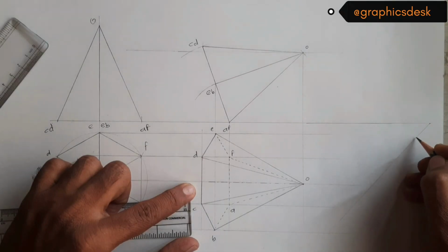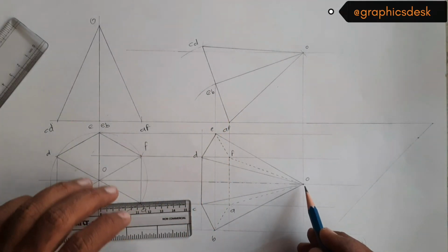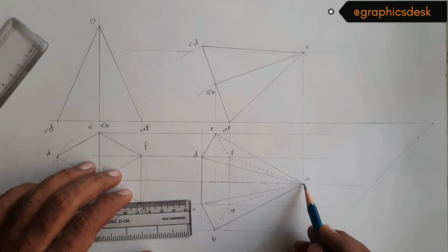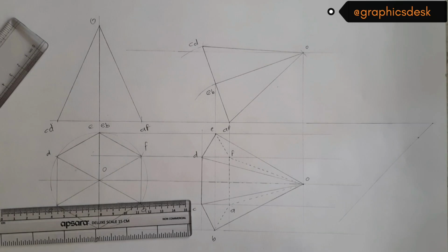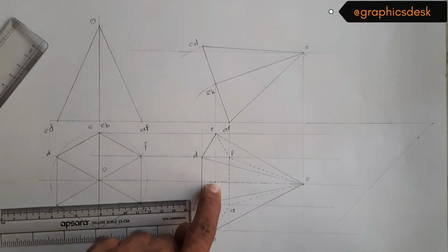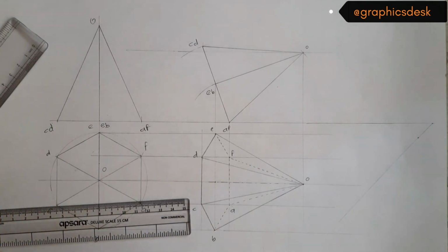So let's locate this as point O, and in a similar way to what we have done here, we'll use the distances from this point as a reference and locate the rest of the points. So first let's locate this point, which is where the axis cuts the base. Obviously it will lie on the same line.